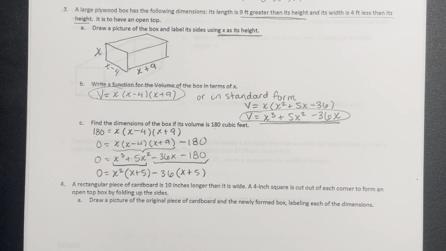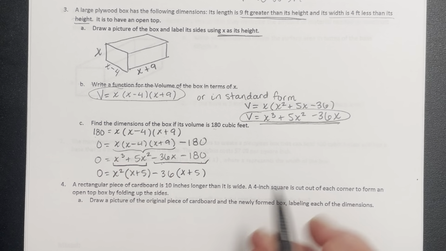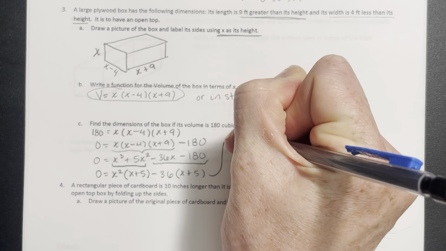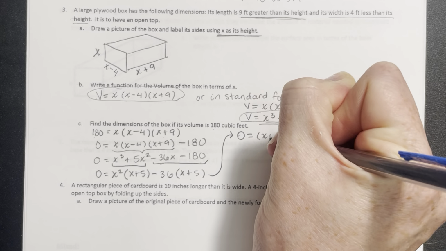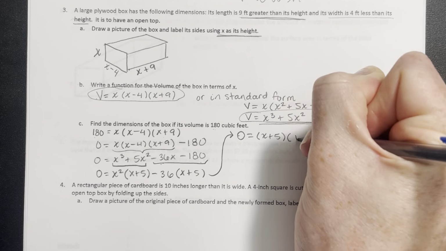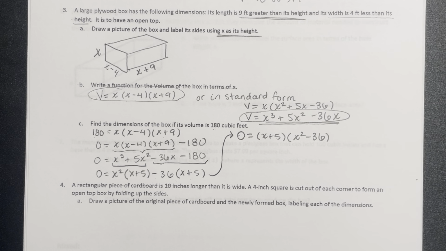So that's actually what we want, because we now have a common factor of x plus 5. And so if I wrote this in factored form, it would say 0 equals (x plus 5)(x squared minus 36). Now that continues to factor.